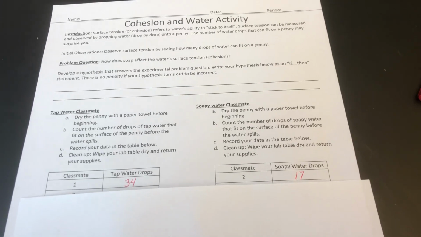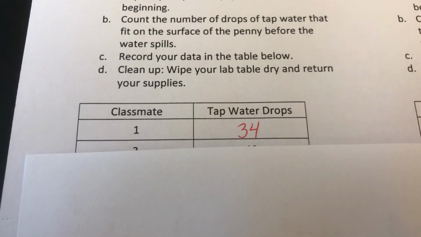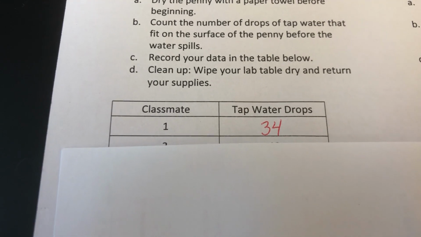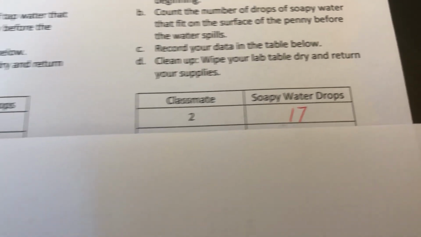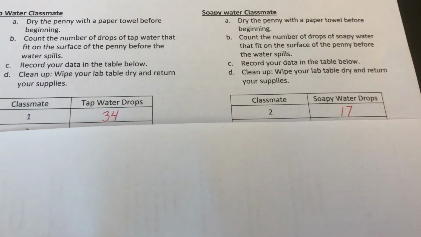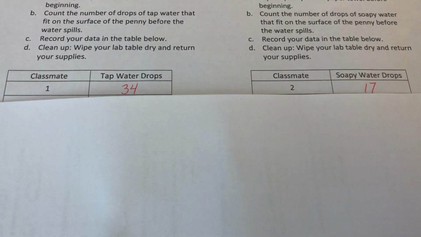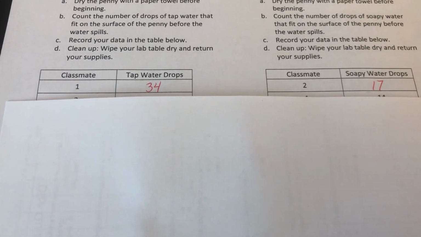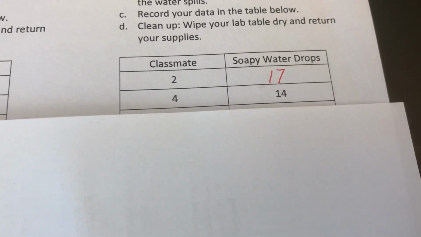Okay, so as I wrap up this makeup activity, here's the data that I collected. When I did this with tap water, I had 34 drops of water before the water spilled off the penny. And when I did this with soapy water, it was 17 drops. Now, you're not going to get the numbers 34 and 17 every time you do this. The numbers I'm about to reveal are other numbers collected by actual students. You can see one student got 49 drops of tap water, and another student got 14 drops of soapy water.